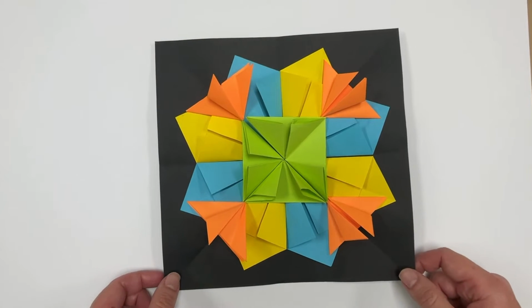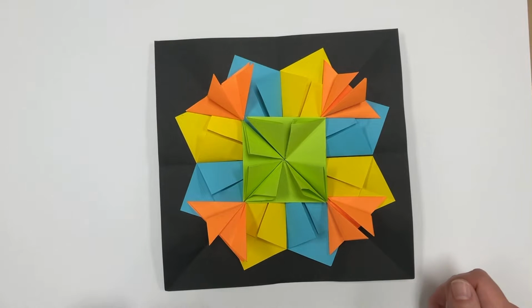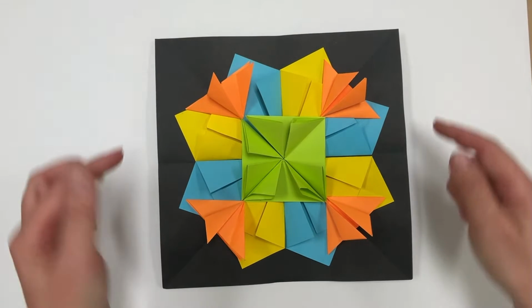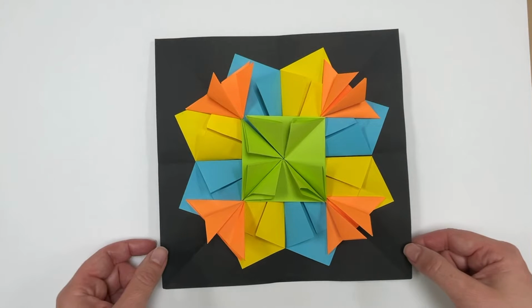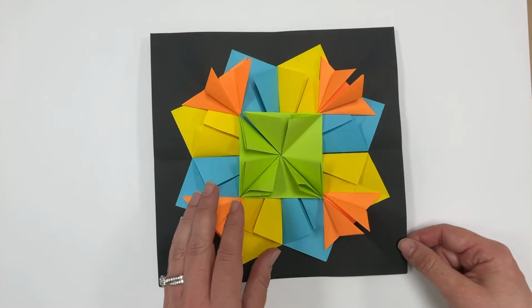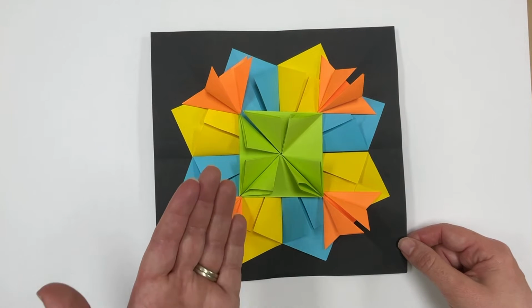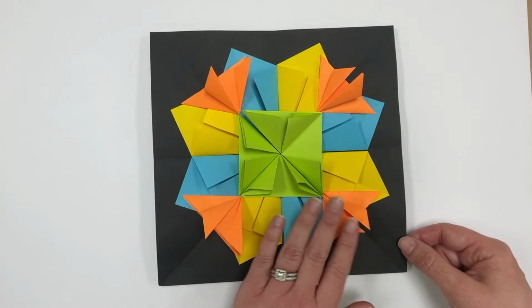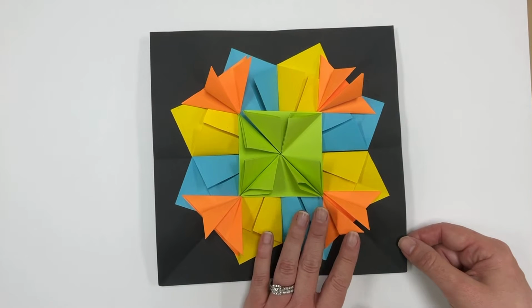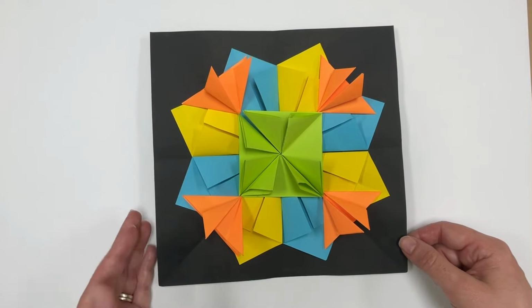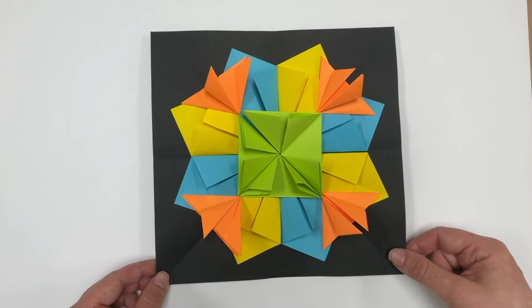So to begin with, let's talk about what a relief sculpture is. A relief sculpture is when you have a background. So in this case, our background would be this square piece of black paper. And then you have items that are on top of it that come off of it. So it makes it appear somewhat three-dimensional. So all of these pieces of paper are kind of sticking up. They're not flat. And so that gives it what we call the relief.